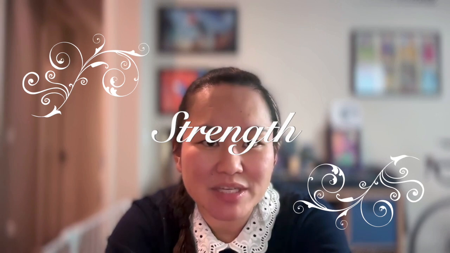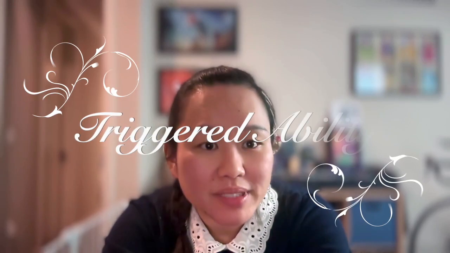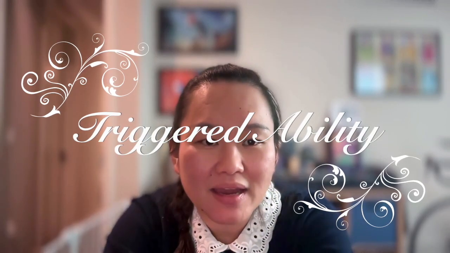Strength is the amount of damage a character deals in a challenge. A character's strength may be referenced in abilities or effects. Triggered abilities, ability that causes an effect to be added to the bag when a particular condition is met. Triggered abilities start with when, whenever, at the start of, or at the end of, and describe the game state that causes the abilities to trigger and the effects of the abilities. When an ability triggers, its effect is placed into the bag to be resolved. So triggered abilities are the only ones that go into the bag.